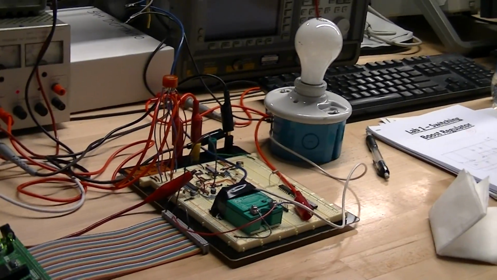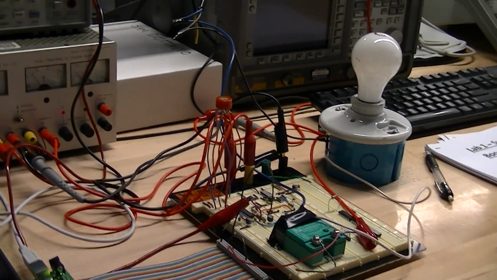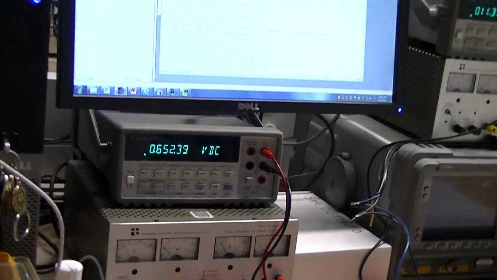Wow, that's a pretty fast sensor. Saying that you're okay to drive now. Okay, cool. All right.